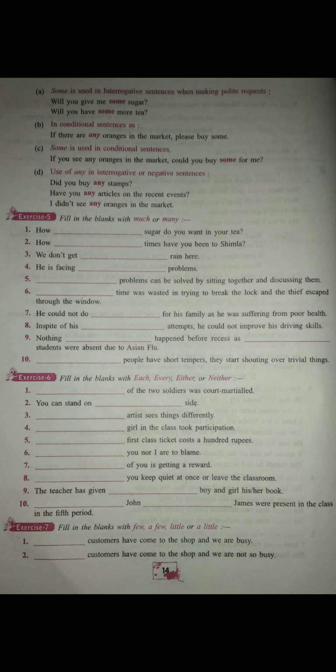Then again, how dash times is uncountable. See, number is not there. It is quantity itself. So how much times have you been in Shimla? We don't get dash rain here, so rain cannot be countable, right? So we can't count and its number is not there, so we don't get much rain here. He is facing many problems. So many problems means we can say number of problems we can have.